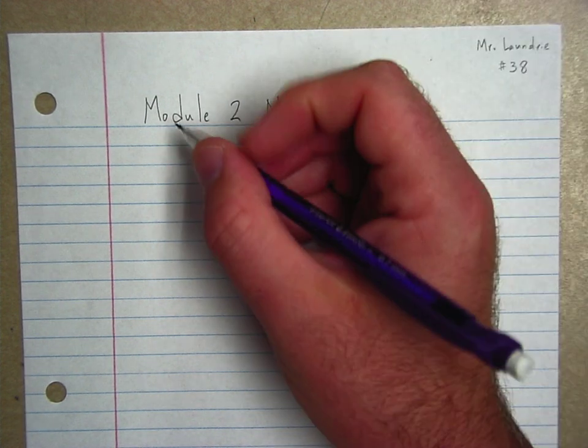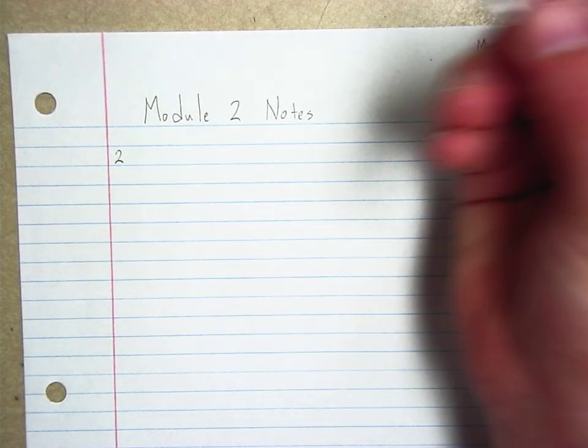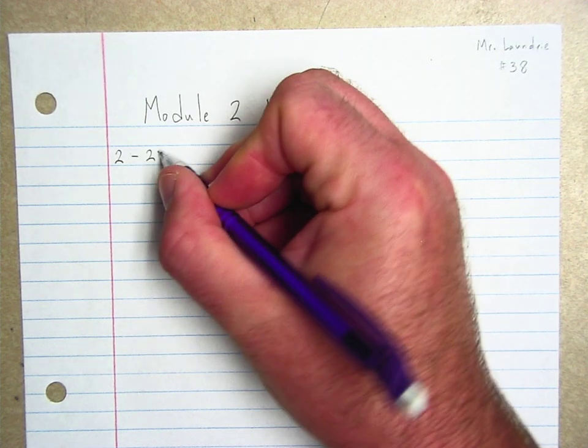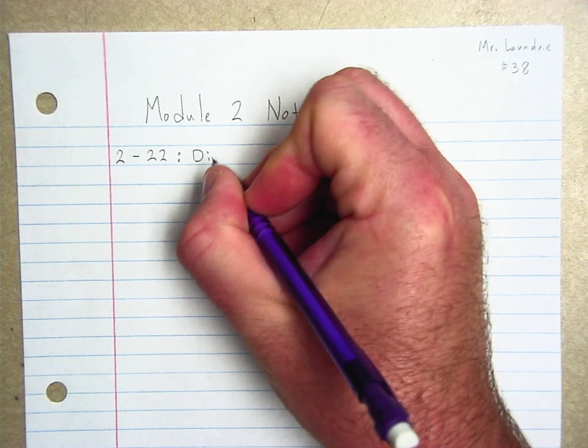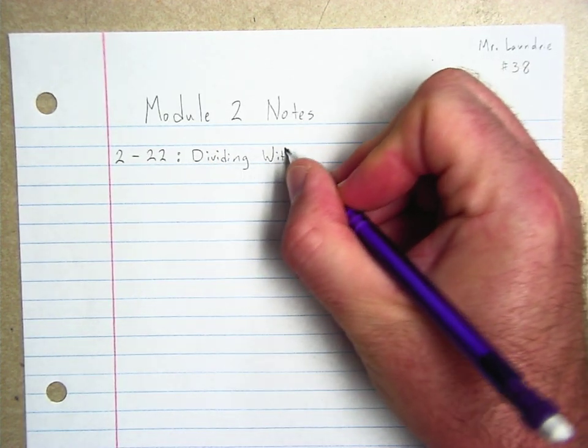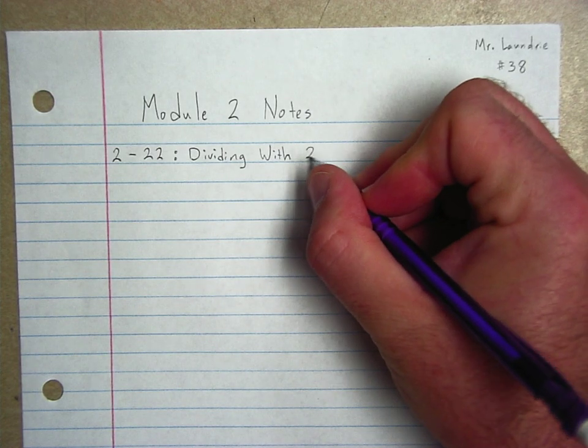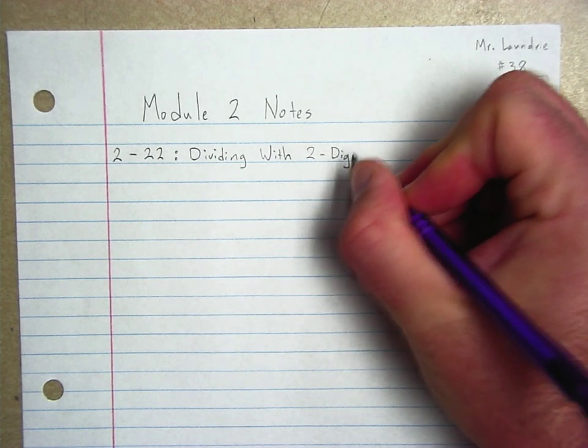This is going to be Module 2, Lesson 22. It's a lot of twos. Dividing with, how appropriate, 2-digit quotients.